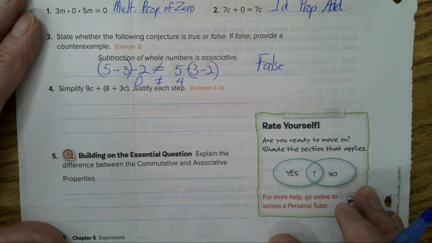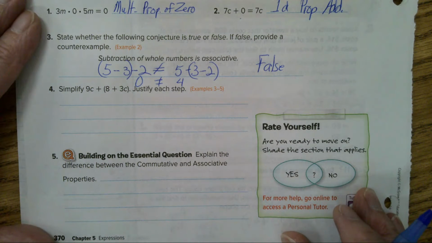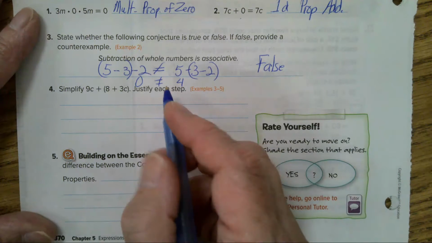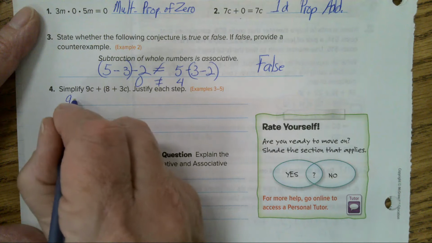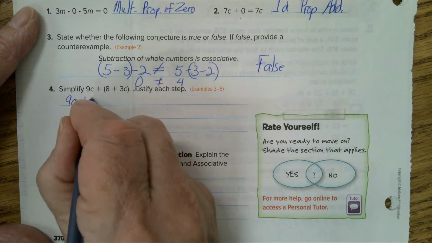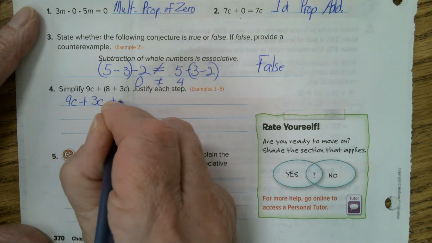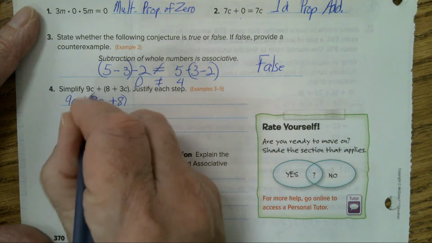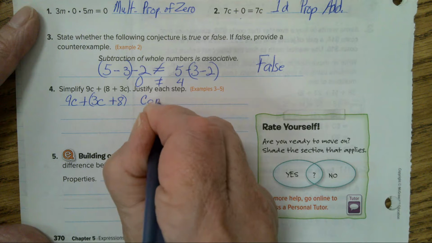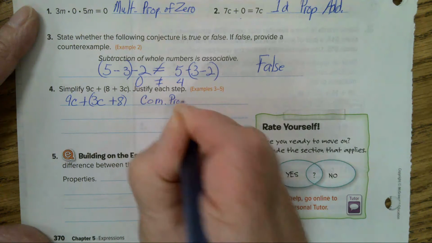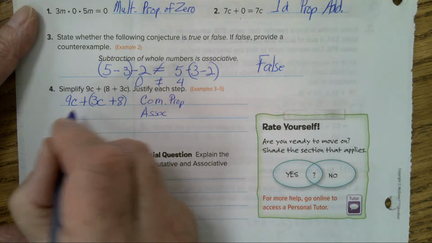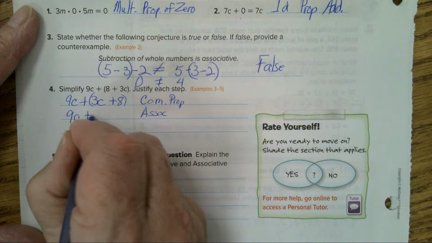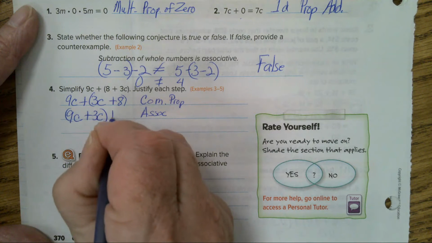Now we're going to do number 4. We're going to justify our steps. Okay? So the first one is usually commutative. I'm going to move things around. I'm going to have 9c plus 3c plus 8. That's commutative. I moved it around. Next one I'm going to do is the associative property, because I'm going to move my parentheses. 9c plus 3c plus 8.